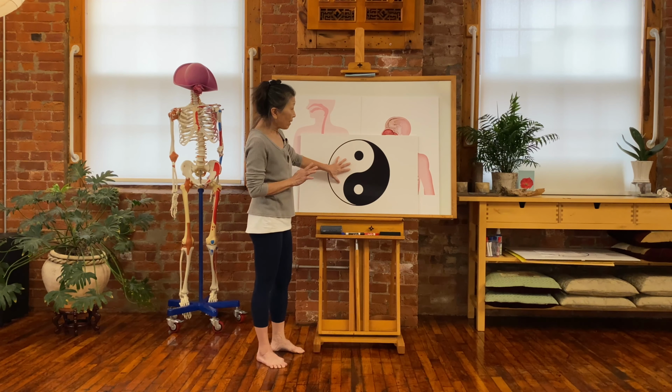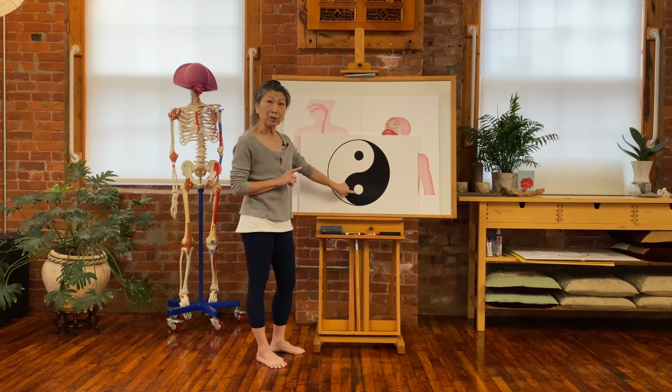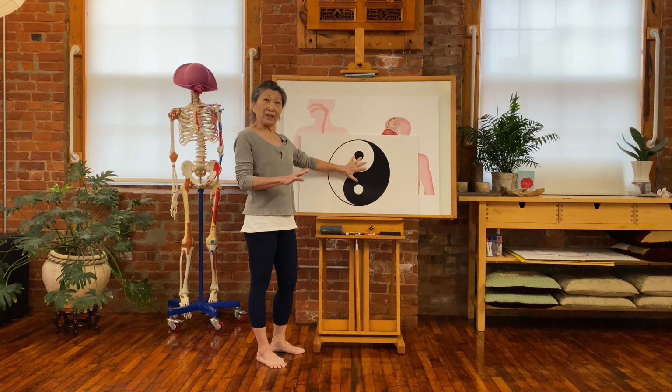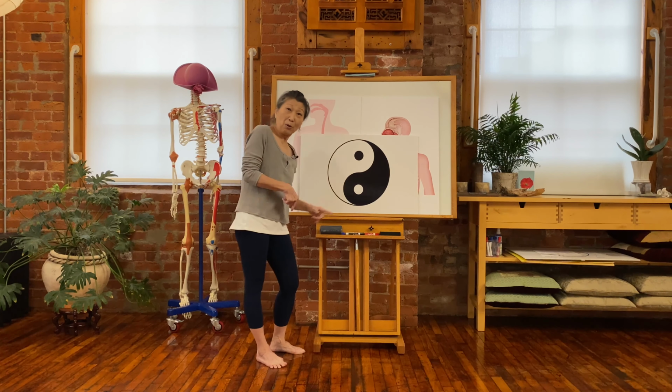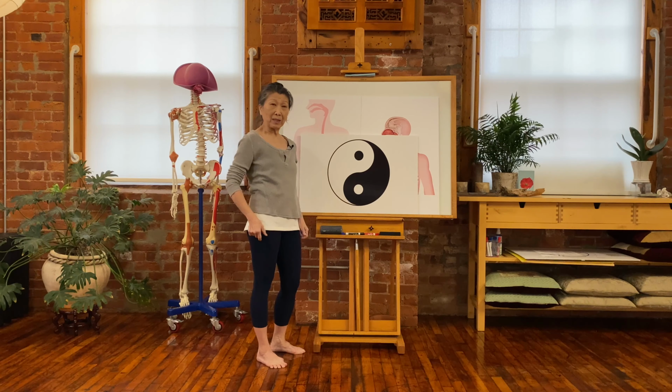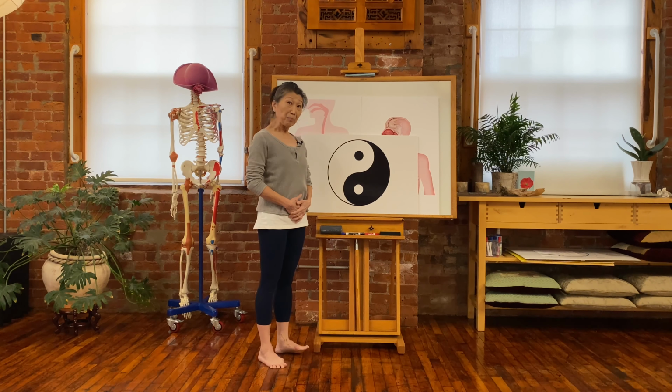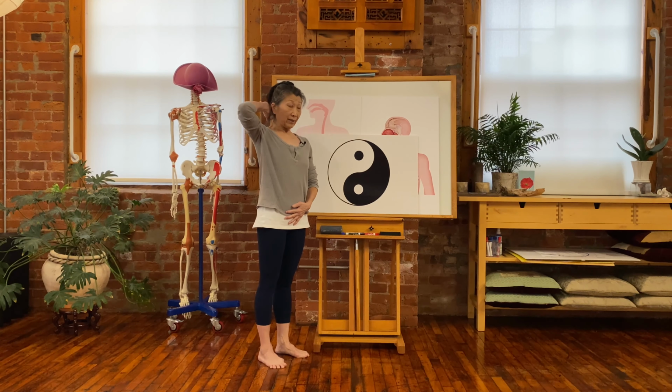Now we're going to talk about what these two dots represent. A lot of people think, I don't know what those two dots are there. So let's think about this. 4,000 years ago, Chinese doctors said we have two brains. Isn't that cool? In the past 20 years, we keep saying microbiome. So the gut brain influences the thinking brain.